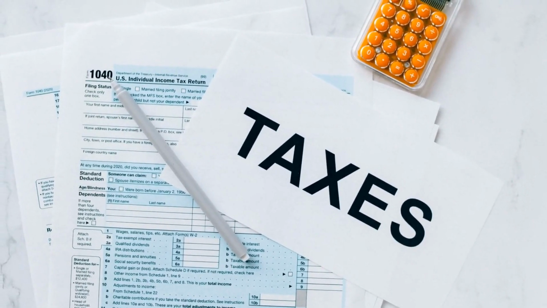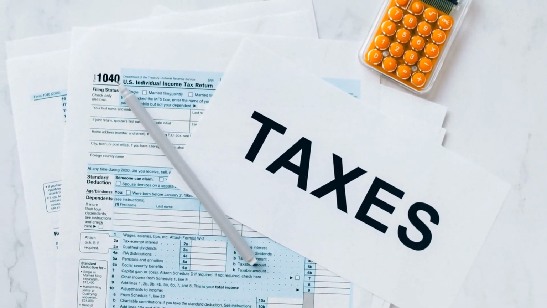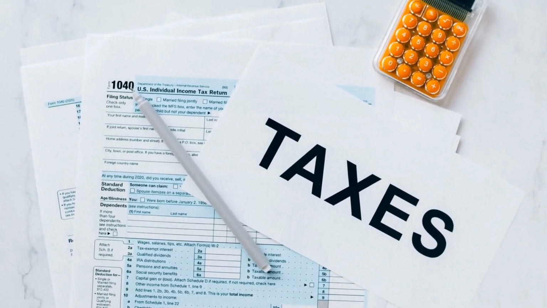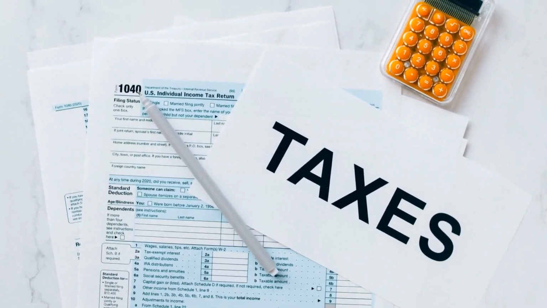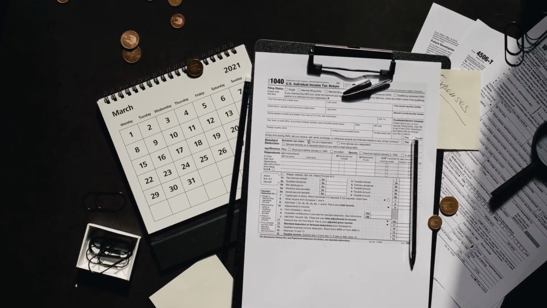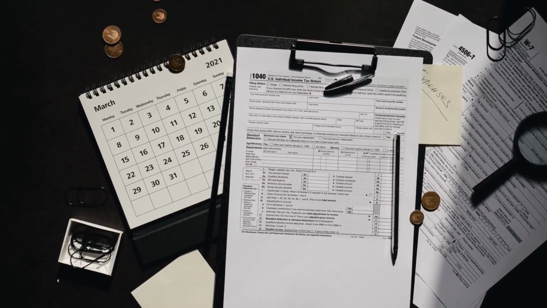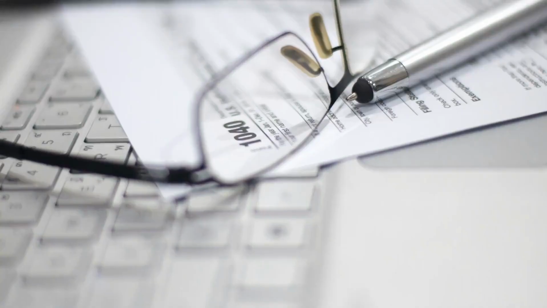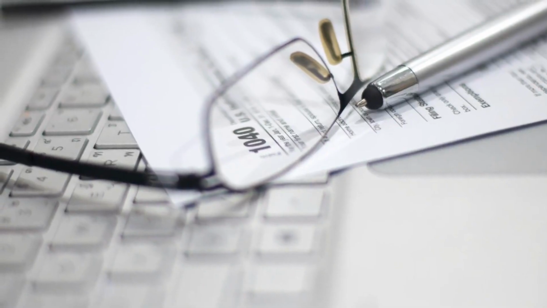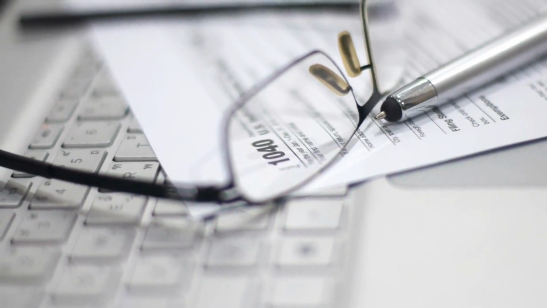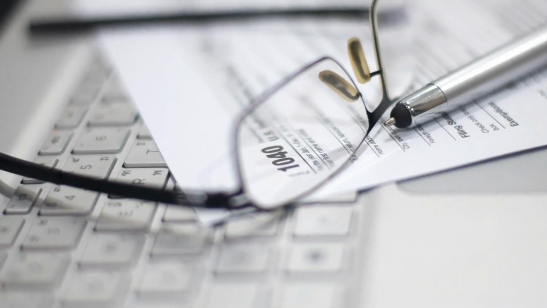The deadline for filing Form 1065 is March 15th, or the 15th day of the third month after the tax year ends. Missing this deadline can result in penalties of $220 per member per month for up to 12 months. You can request an extension using Form 7004, but this only extends the filing deadline, not the payment deadline.